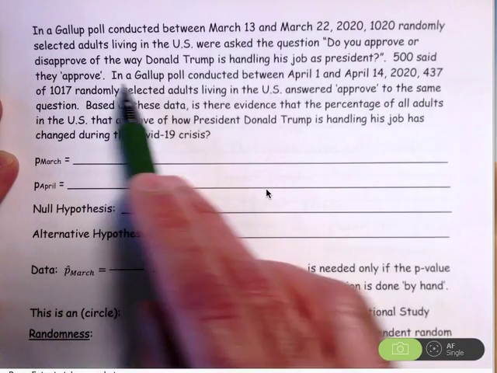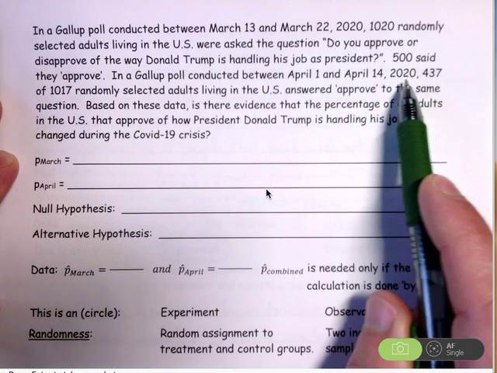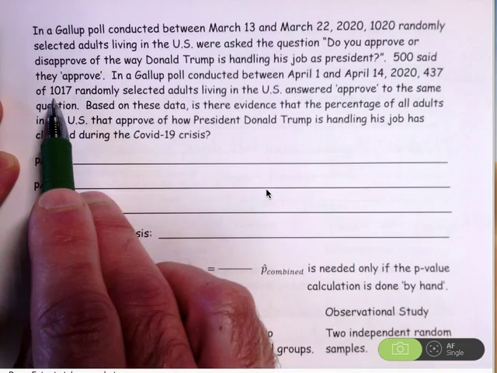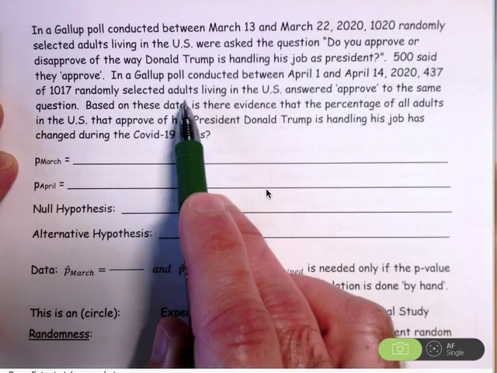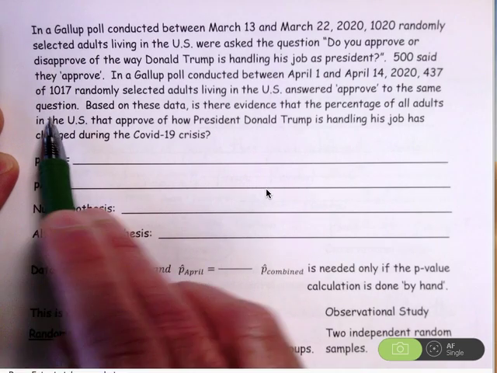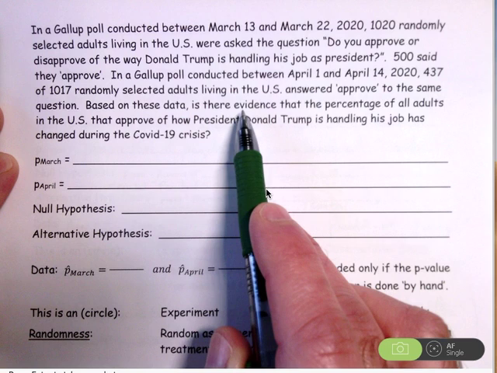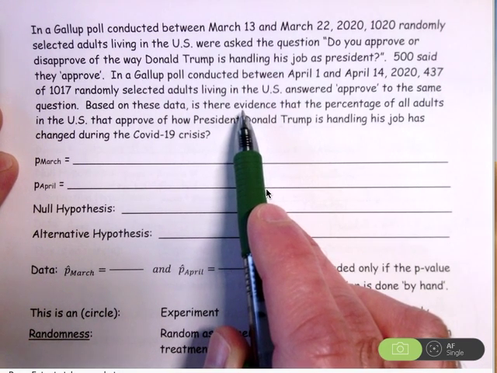And in a Gallup poll then conducted between the 1st and the 14th of April of 2020, 437 of 1,017 randomly selected adults living in the US answered approve to the same question. So based on these data, is there evidence? Of course, we know that the sample percentages are different. That's not the question.